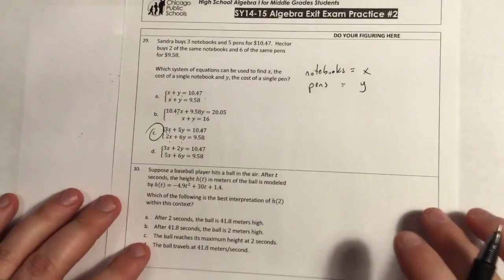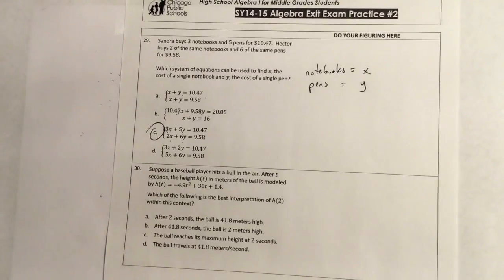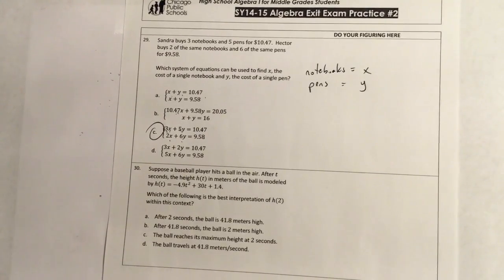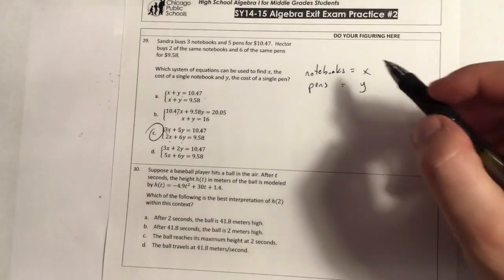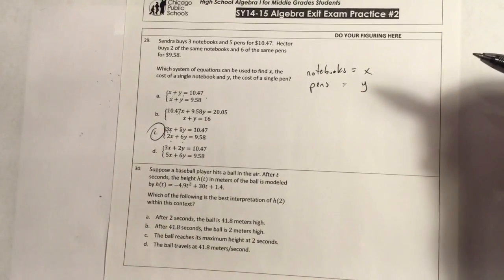Okay, next question, 29. Once again, I circled this one because I made a previous video and I didn't record it. Sandra buys 3 notebooks and 5 pens. Hector buys 2 of the same notebooks and 6 of the same pens for $9.58. Don't go solving it, just call one X and one Y and see which one makes sense.